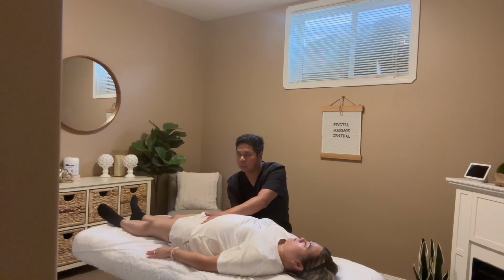So this is an indirect glide first and then superior, looking for obstruction or fascia. Lateral.